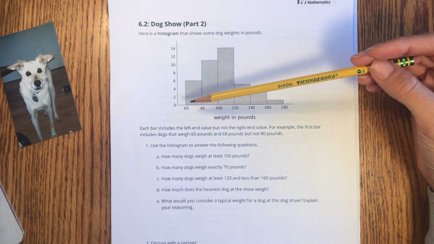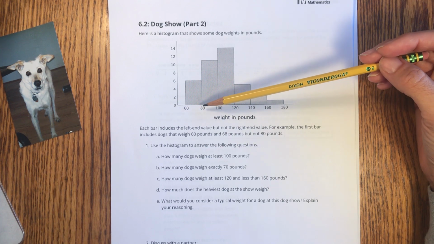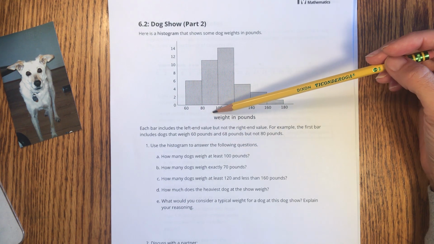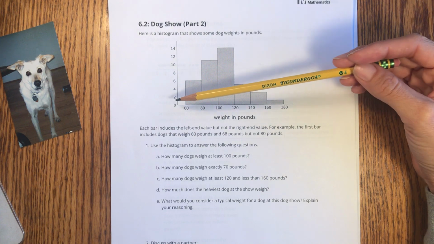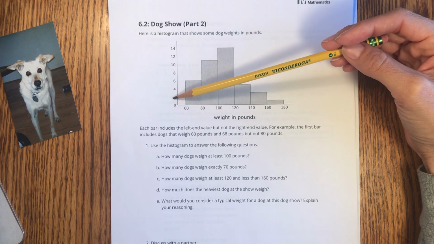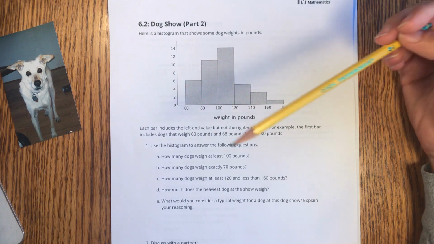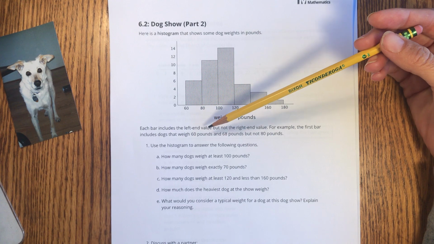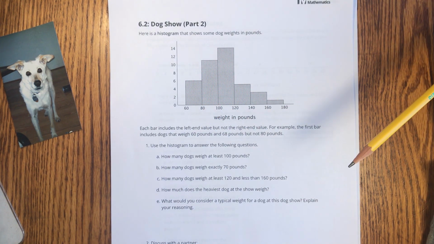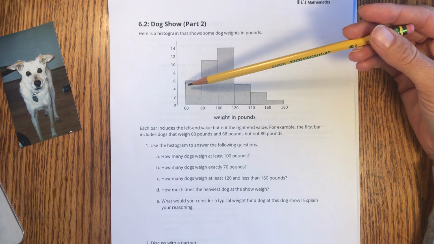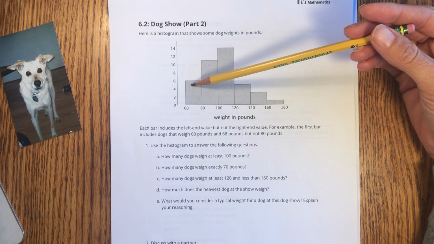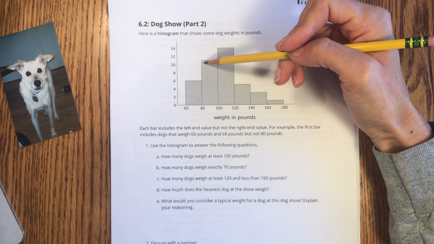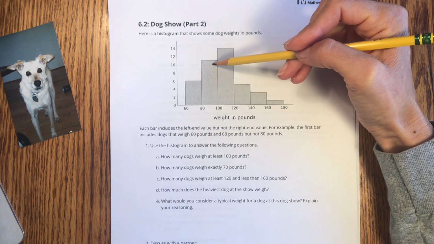There are numbers going from 60 to 80 here, from 80 to 100, from 100 to 120, so you can see that it's incrementally the same amount. And on the y-axis, we're going up by 2: 0 to 2, 2 to 4, 4 to 6. It says each bar includes the left end value, but not the right end value. For example, the first bar includes dogs that weigh 60 pounds and 68 pounds, but not 80 pounds. If there was a dog that weighed 80 pounds, it would be indicated in the next bar.